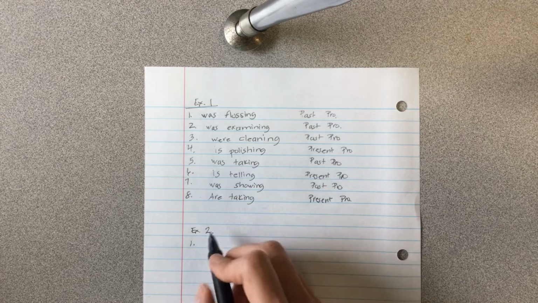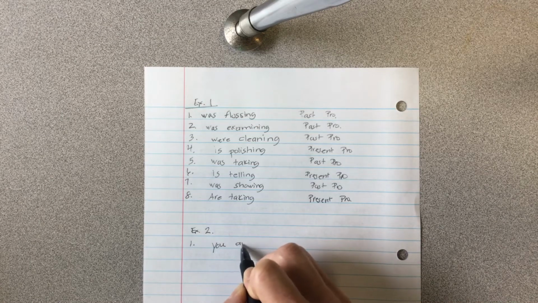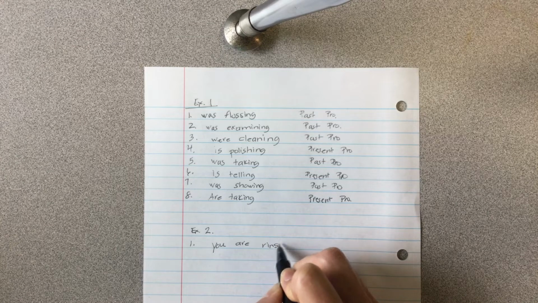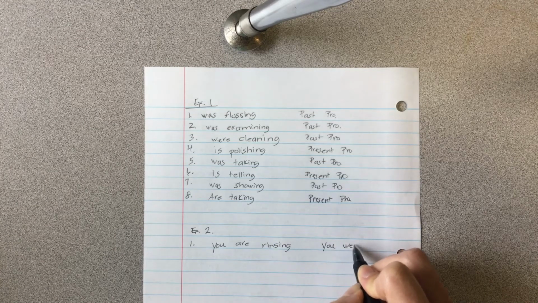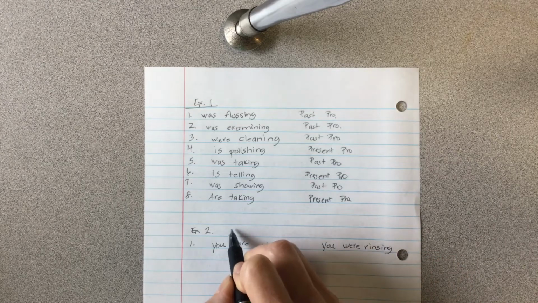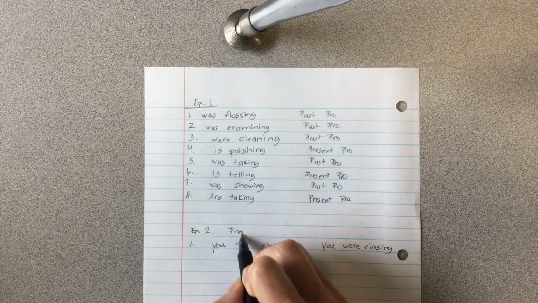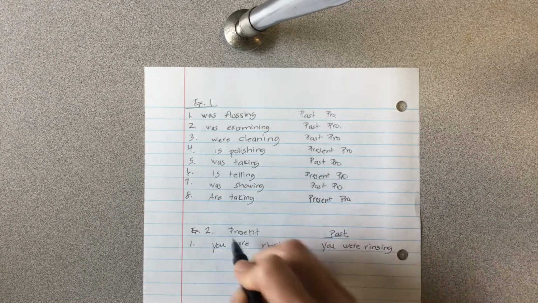So on rinse, the pronoun is you. You are rinsing. You were rinsing. So you should have 2 columns, one for your present progressive and one for your past progressive.